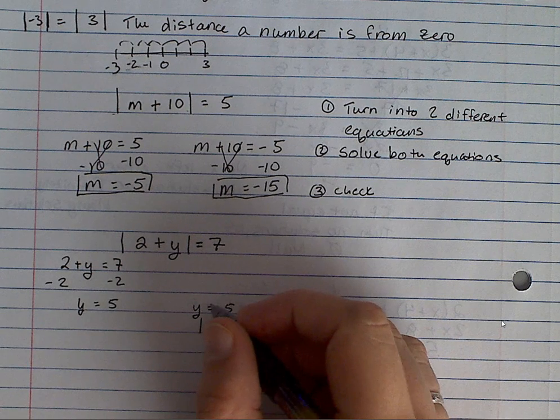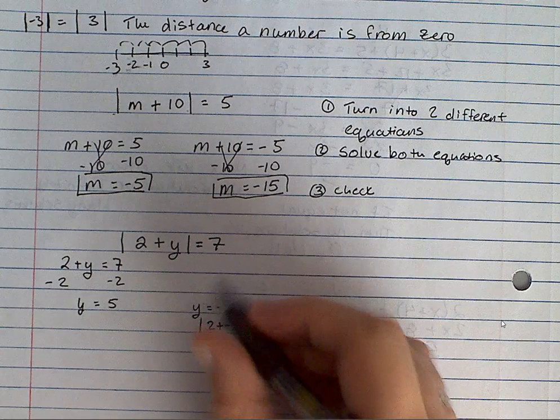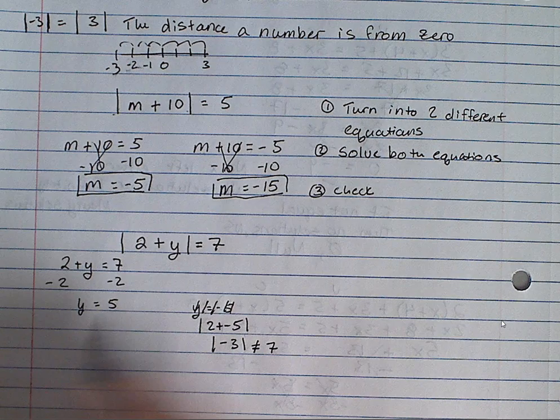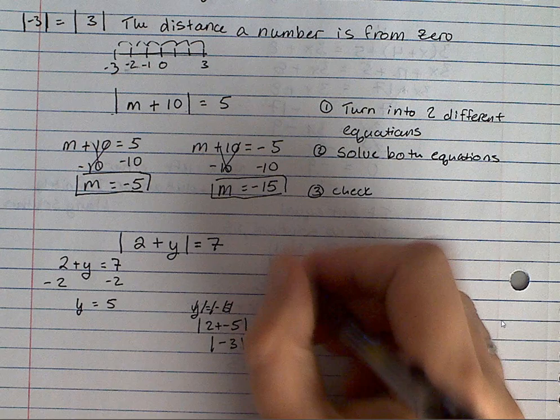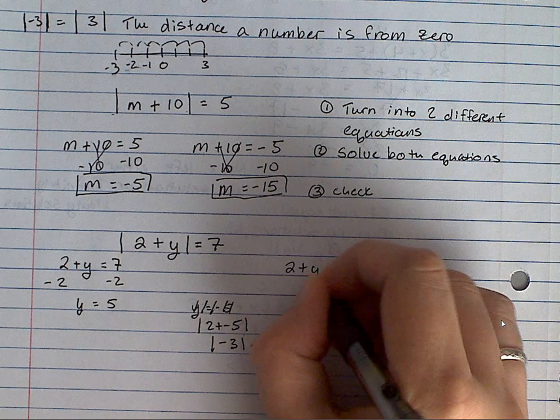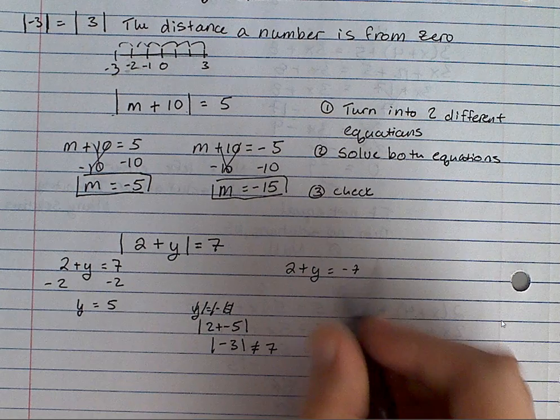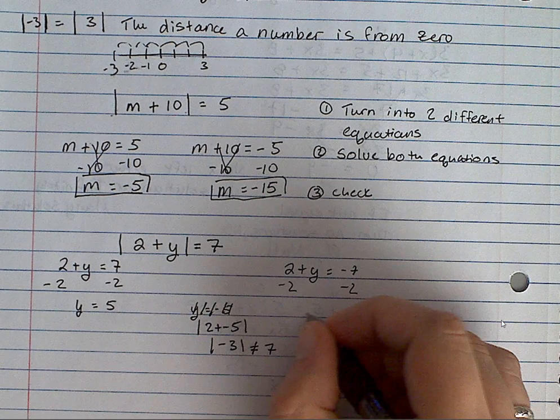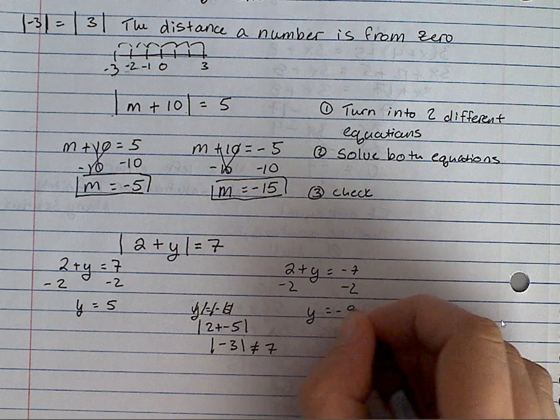All right. So you can't just jump to the other answer being negative, whatever the positive answer was. So you have to actually do the other equation. You have to do 2 plus y equal to negative 7 and solve it. So subtract 2, subtract 2. Negative 7 minus 2 means y is equal to negative 9. And then take a second and just check it.